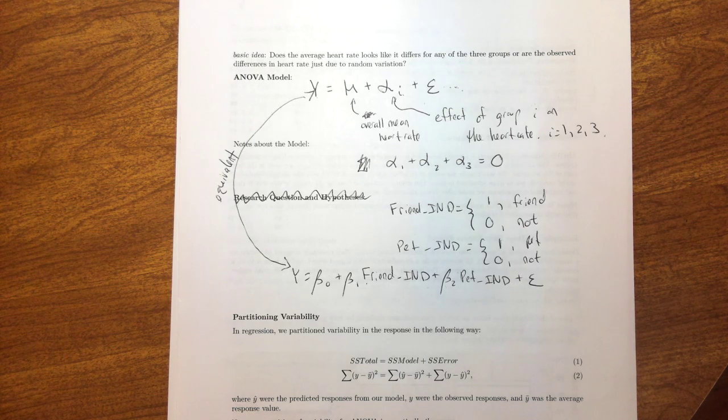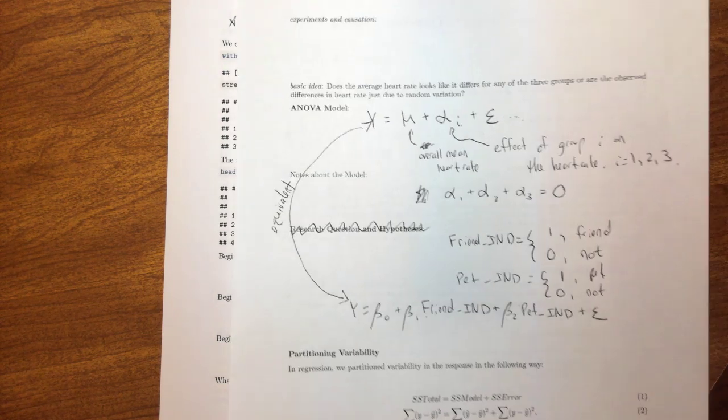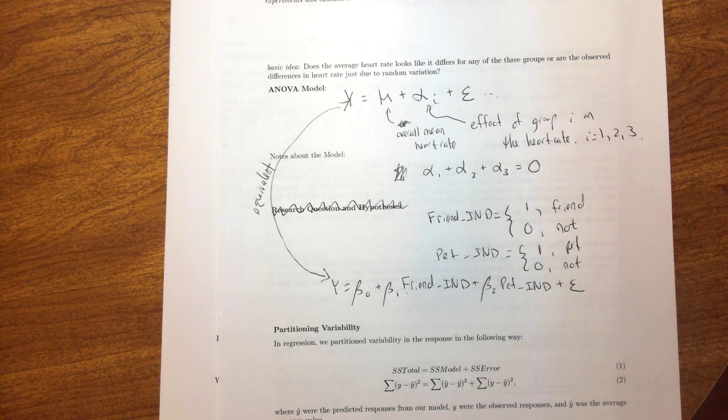The second major thing that we haven't talked about yet that I feel should at least get a mention is this issue of doing multiple comparisons in hypothesis testing.